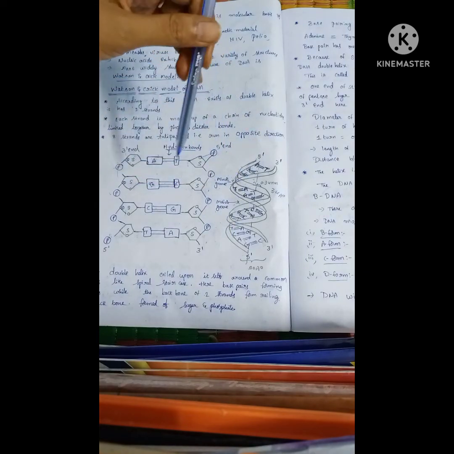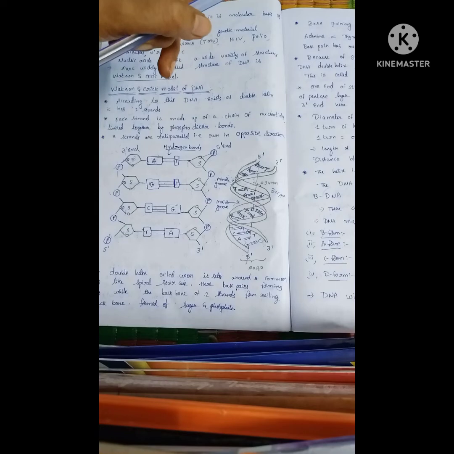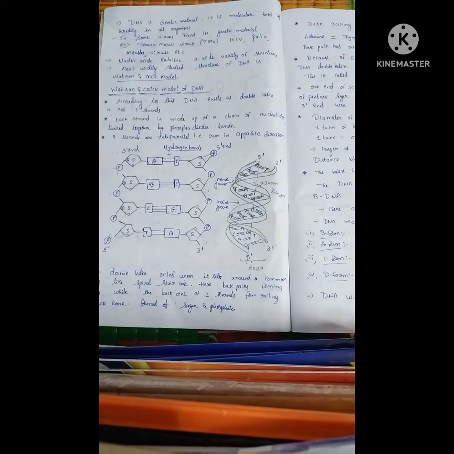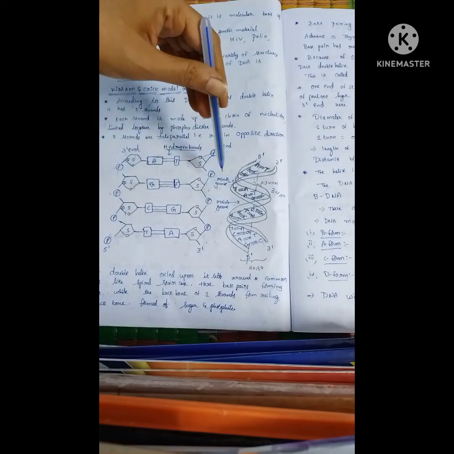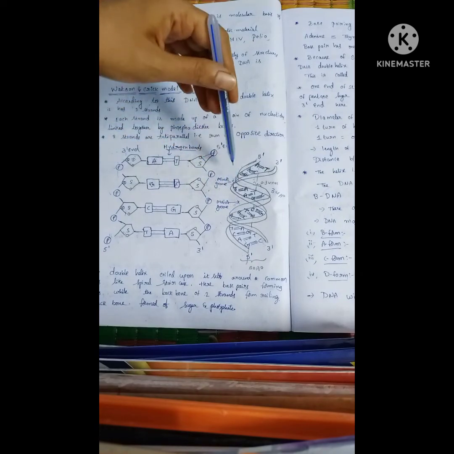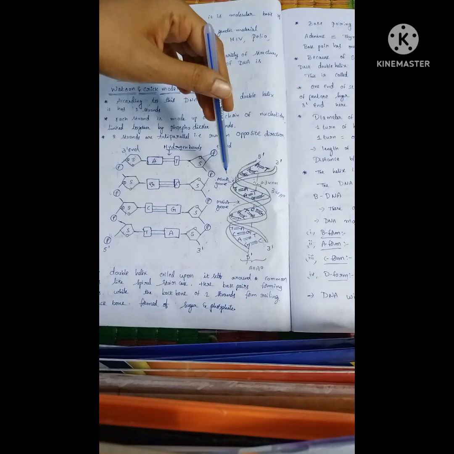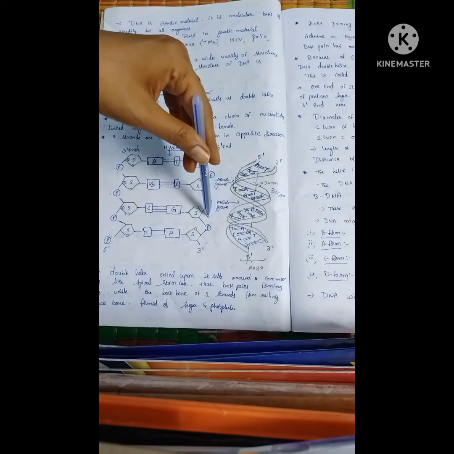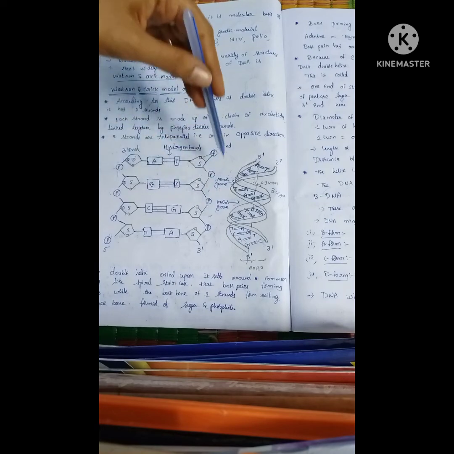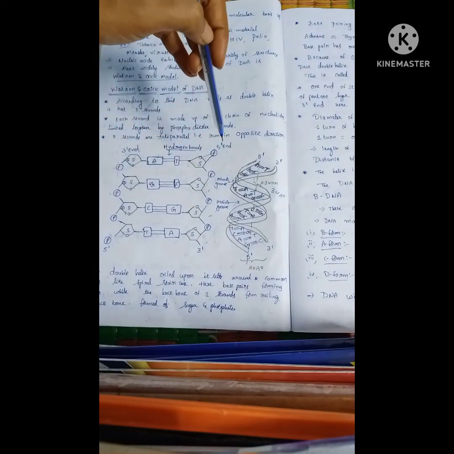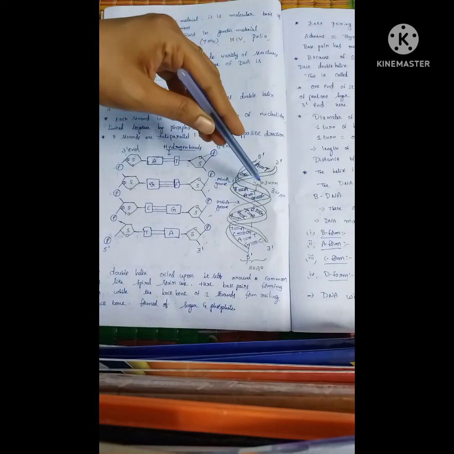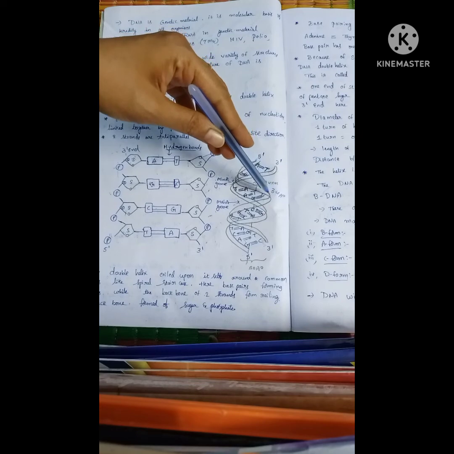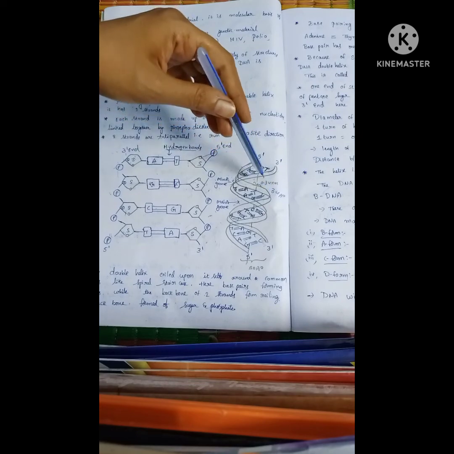And here, what is the length of the 1 turn? Here, the length of the 1 turn is 34 angstrom units. What is 1 turn called? 1 major groove and 1 minor groove is called 1 turn, right? The length of this 1 turn is 34 angstrom units, and the distance between the two base pairs is 0.34 nanometers or 3.4 angstrom units.